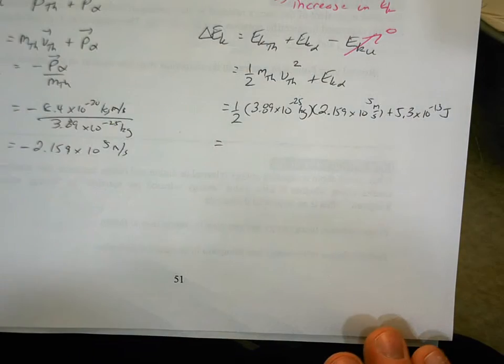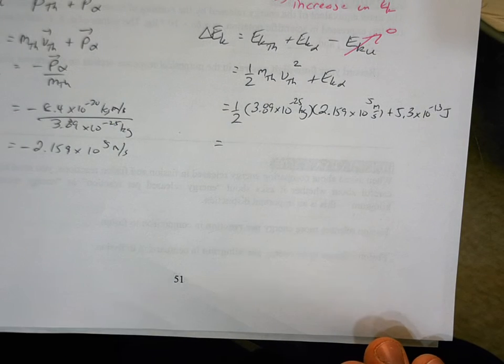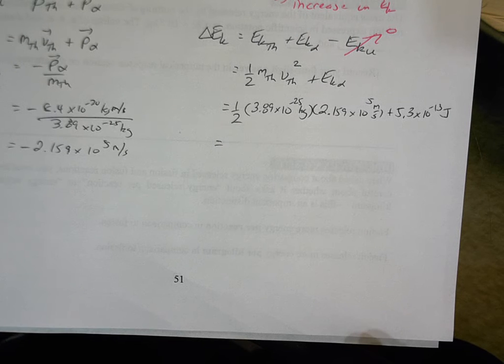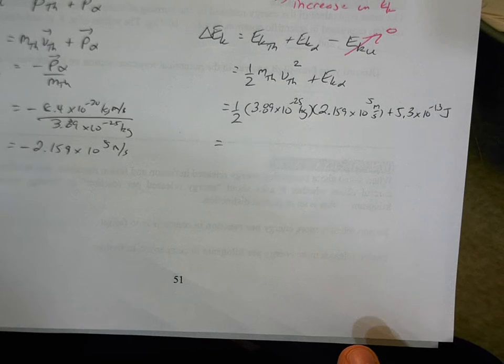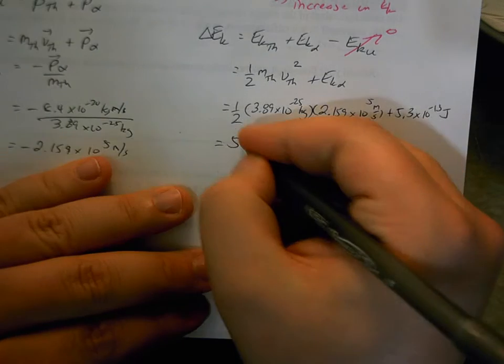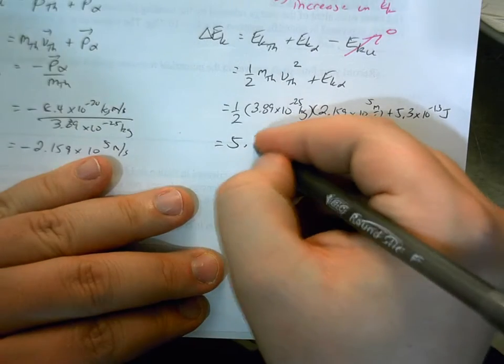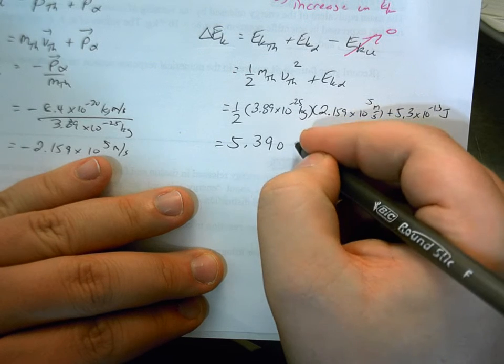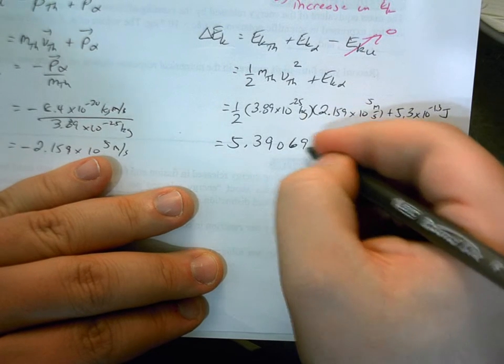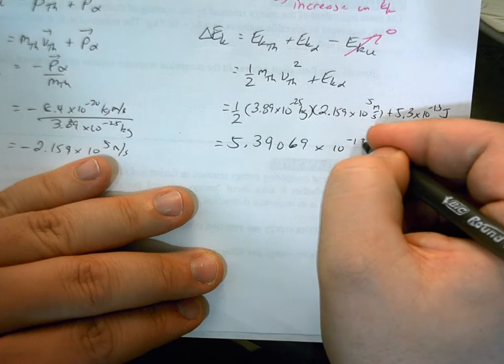Now, a lot of people at this point would want to say, in terms of physics principles, they're using conservation of energy here. You're actually not using conservation of energy at this point. You haven't said E kinetic plus E potential at one point equals E kinetic plus E potential at another point. You're just using an equation for kinetic energy. So you have not used conservation of energy. So this is going to give me an increase in kinetic energy of the system of 5.39069 times 10 to the minus 13 joules.